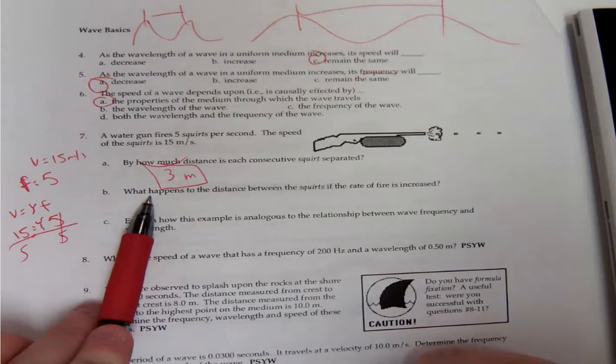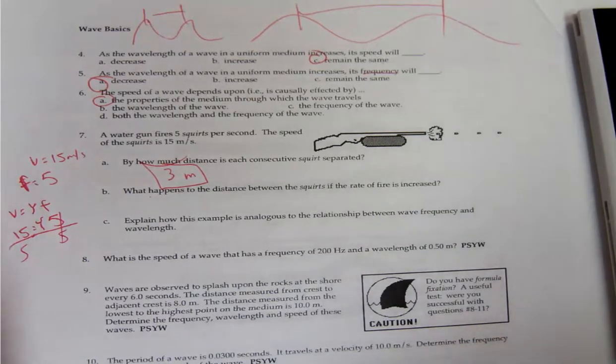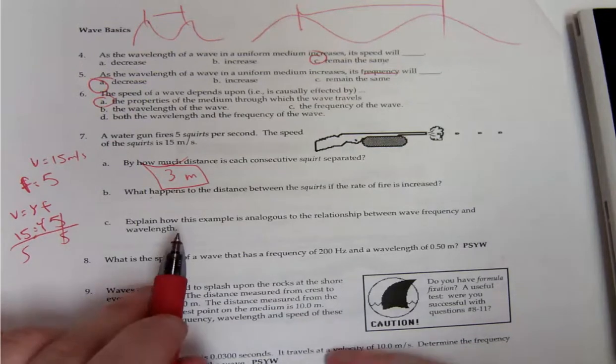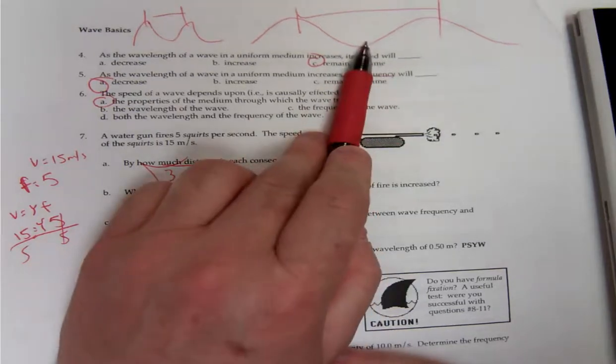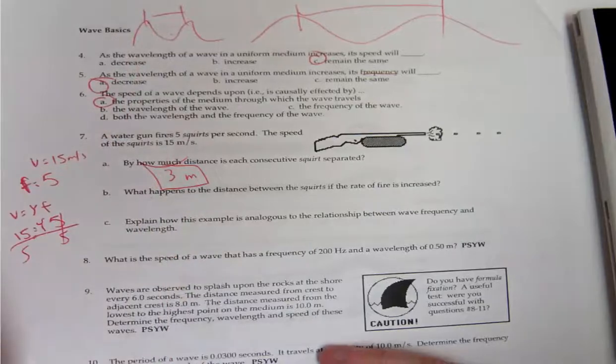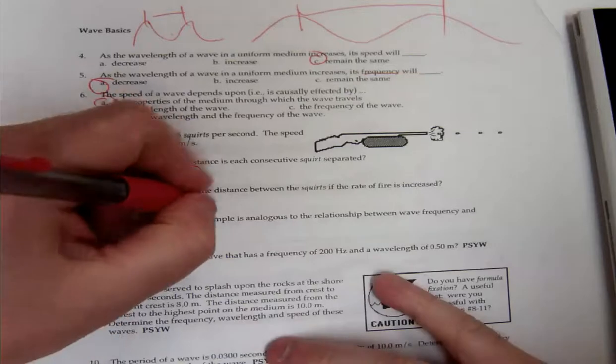So what happens to the distance between squirts if the rate of fire is increased? We'll just think about it normally. Like if you're shooting a gun, a semi-automatic, which means every time you pull the trigger, it shoots. Boom, boom, boom. If I pull the trigger faster, boom, boom, boom, boom, there's going to be less distance between bullets, right? I mean, that makes sense. Same thing with waves. If you go from this frequency to this frequency, well, the wavelength is going to be shorter, which means the distance between waves, or squirts in this case, will go down. So we're just going to put decrease.